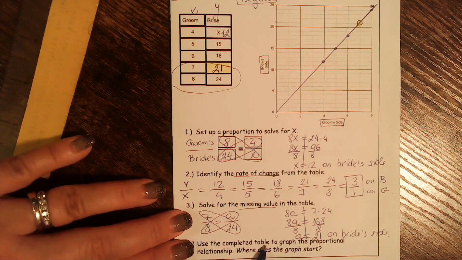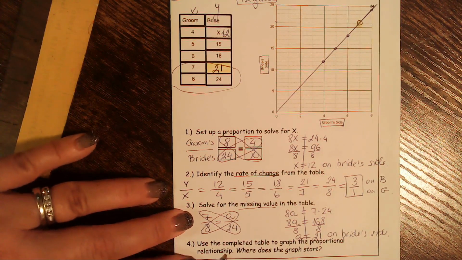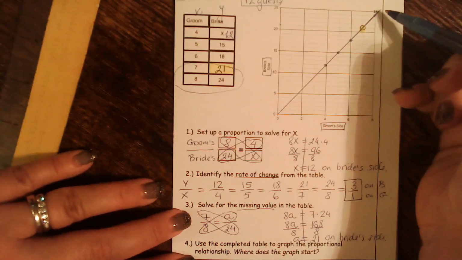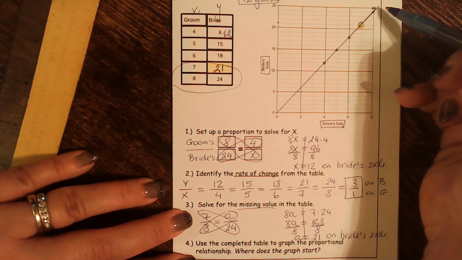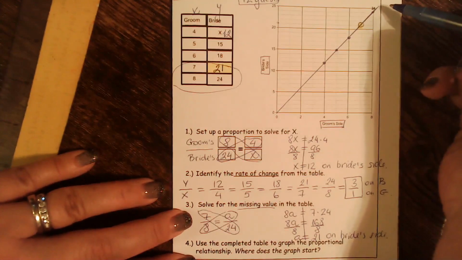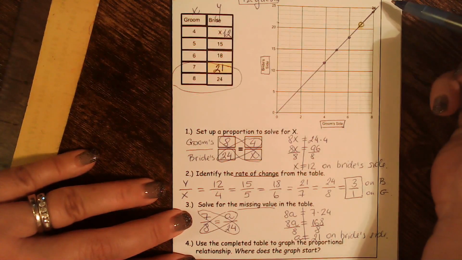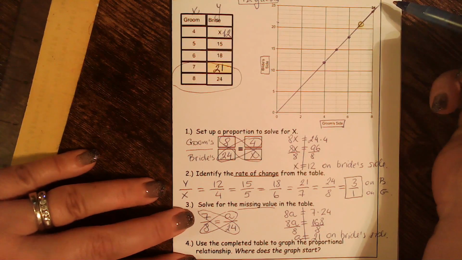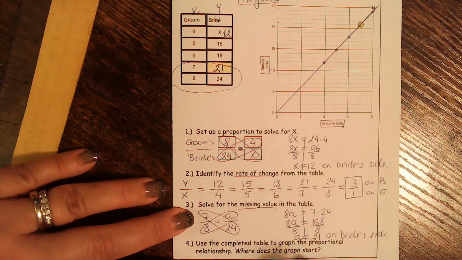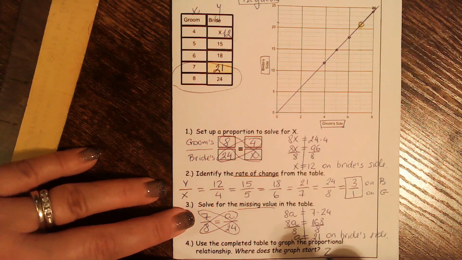Use the completed table and graph the proportional relationship. We have the graph showing now all the points on the straight line. So the graph of the proportional relationship is a straight line. And where does the graph start? At 0.